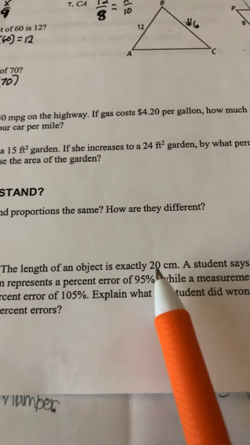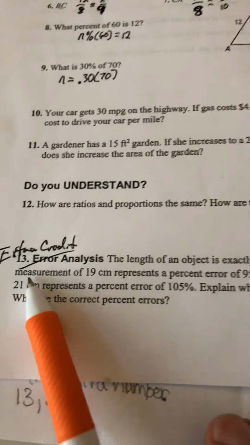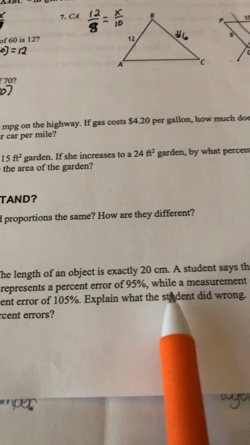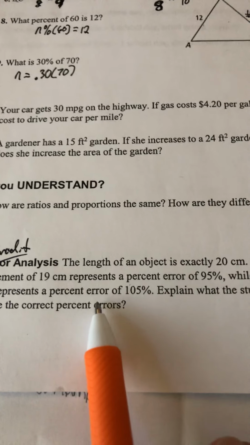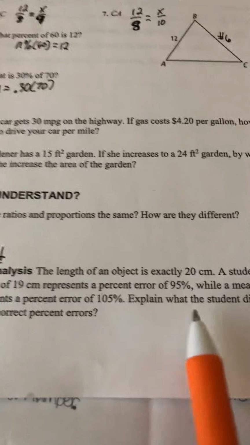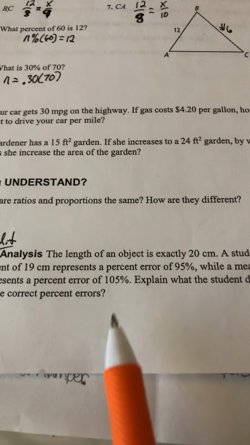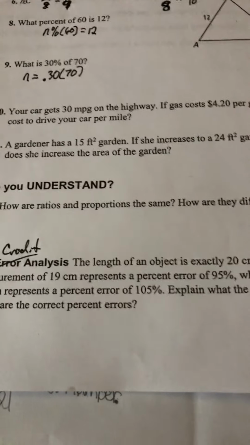The length of an object is exactly 20 centimeters. A student says that a measurement of 19 centimeters represents a percent error of 95%, while a measurement of 21 centimeters represents a percent error of 105%. Explain what the student did wrong. You can't have over 100% error. That'd be totally wrong. What are the correct percent errors?